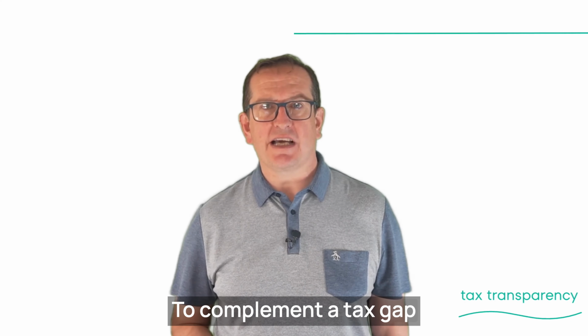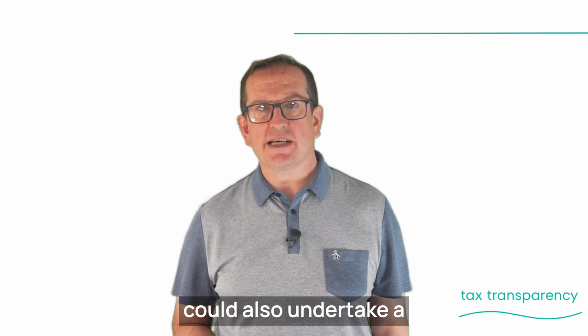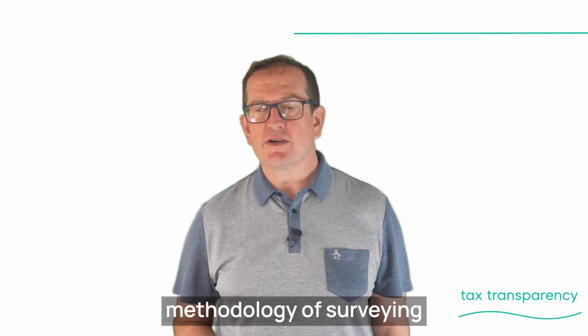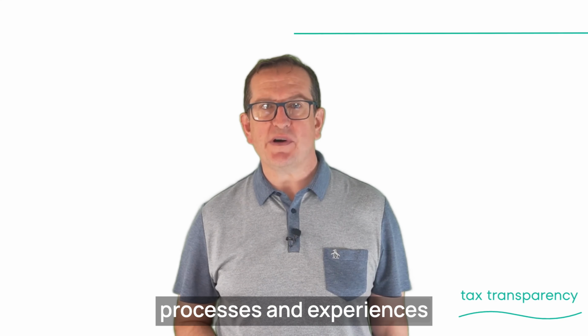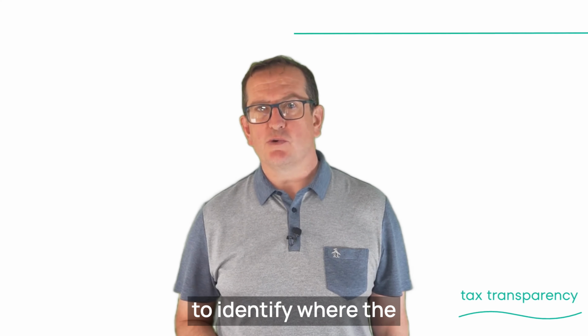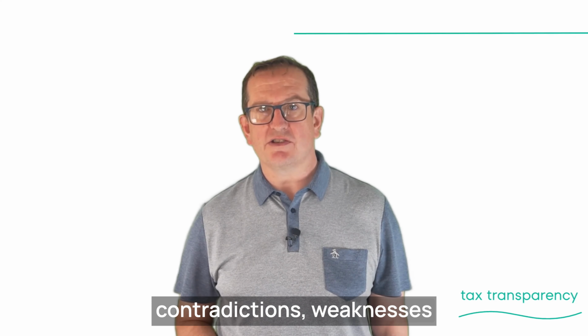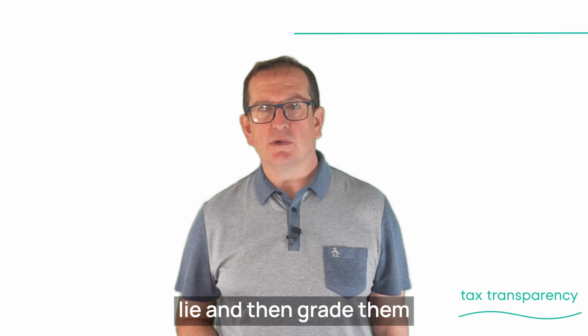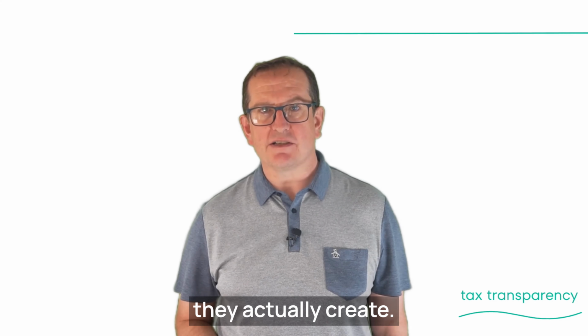To complement a tax gap analysis, governments could also undertake a tax spillover analysis. A spillover analysis is a methodology of surveying processes and experiences within a tax system to identify where the contradictions, weaknesses, and risks in that tax system lie, and then grade them according to the actual risk they create.